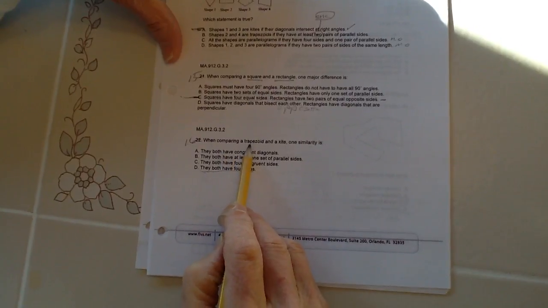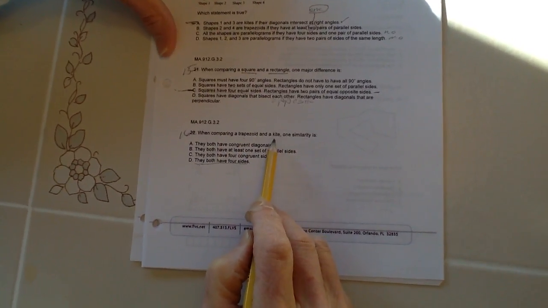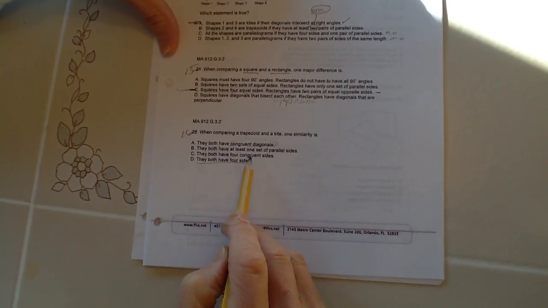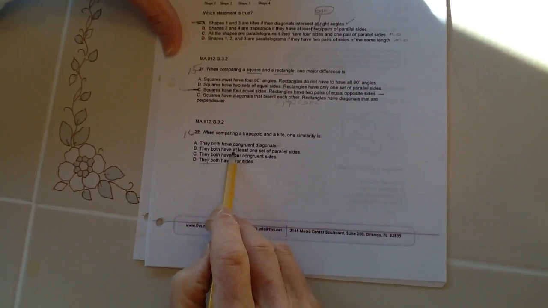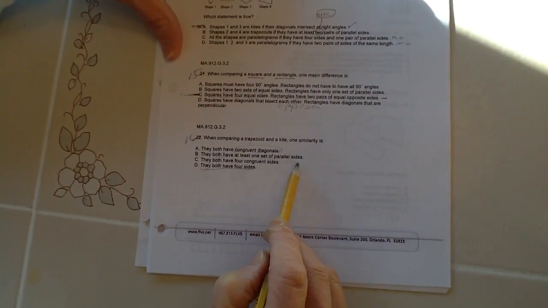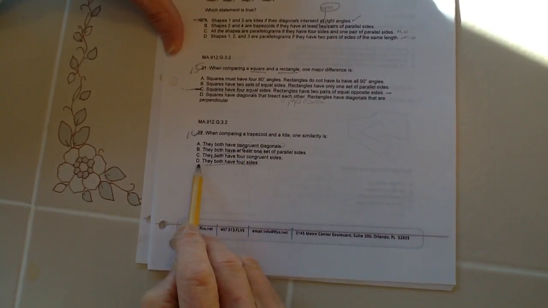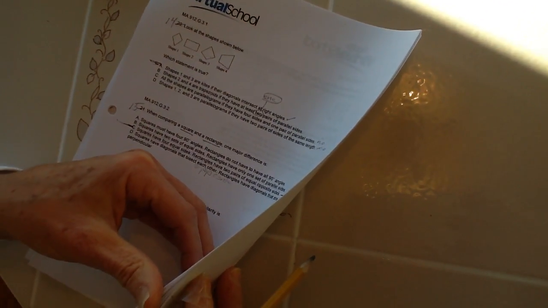Next, we're comparing a trapezoid and a kite. We know they don't have all 4 sides congruent, and the diagonals are not congruent. We know that's not true, because the kite does not have parallel sides, and the 4 congruent sides is not right either. So of all of those, the only one that would be right would be D. Okay, for the 4 sides. And let's take the next page. We're almost done.